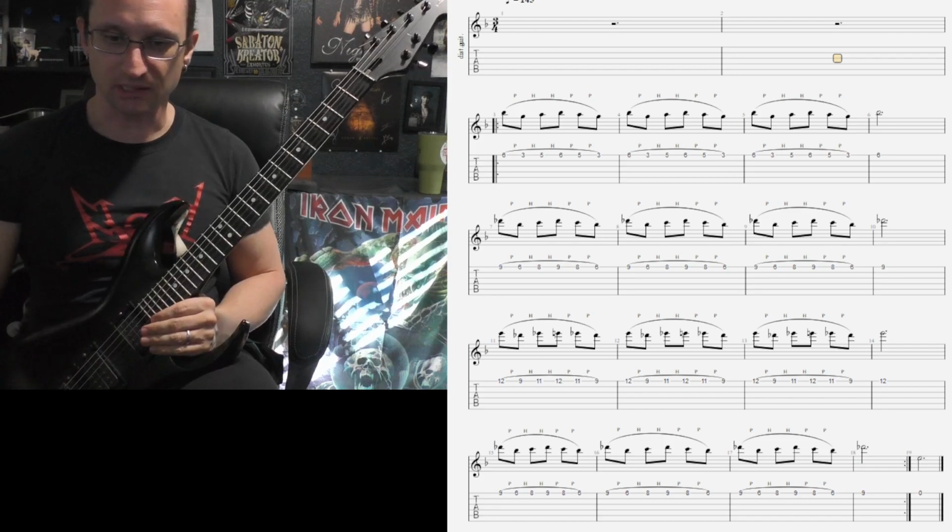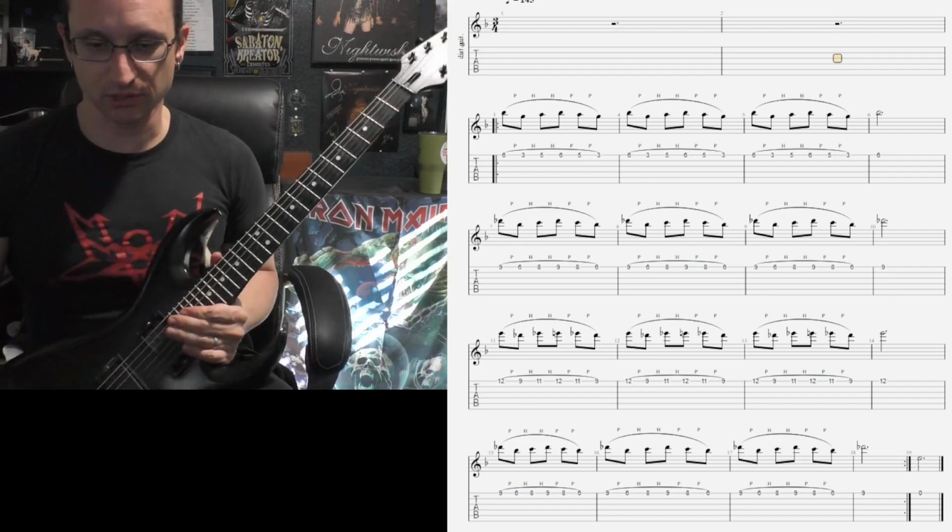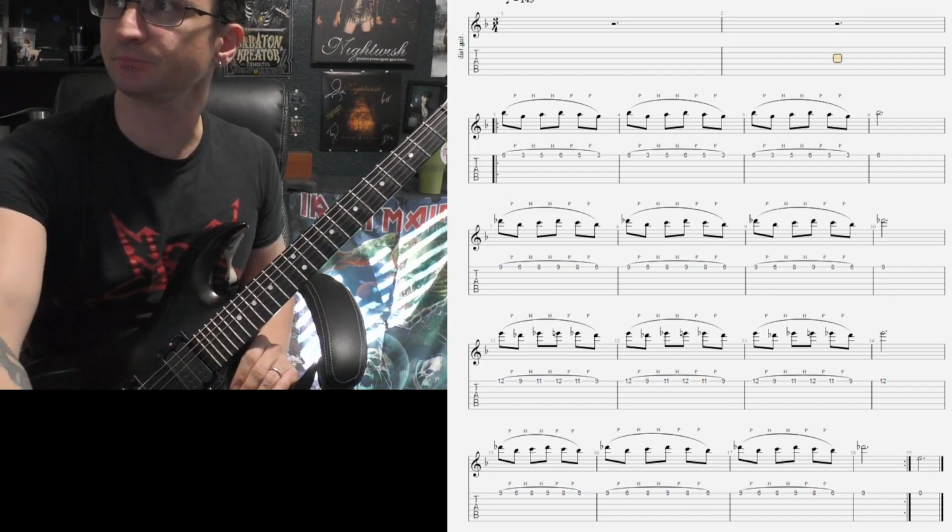Yes, just the open E at the end there. Looks like with the bass, it just sounded like a really good resolve note for the whole thing.